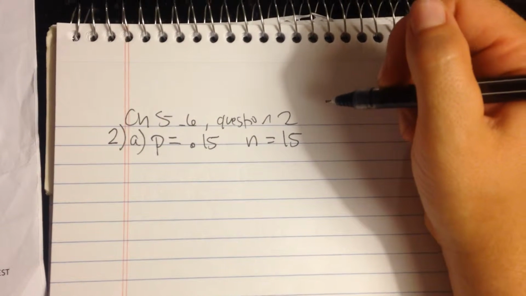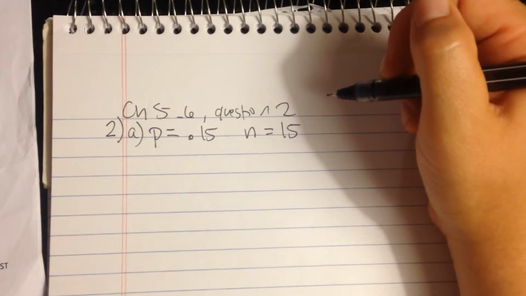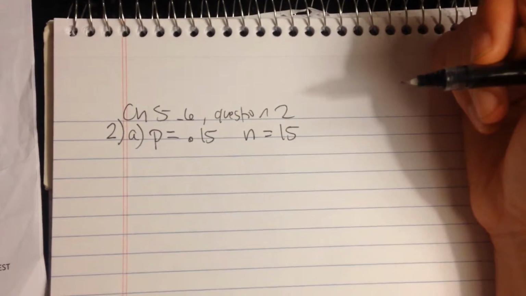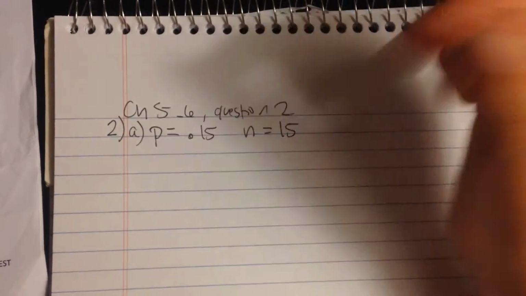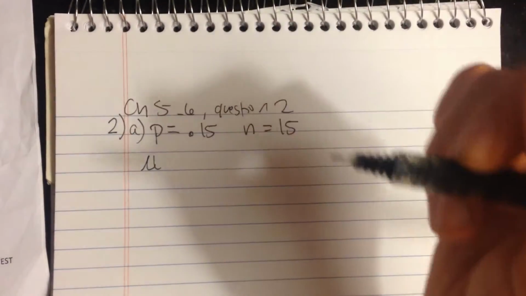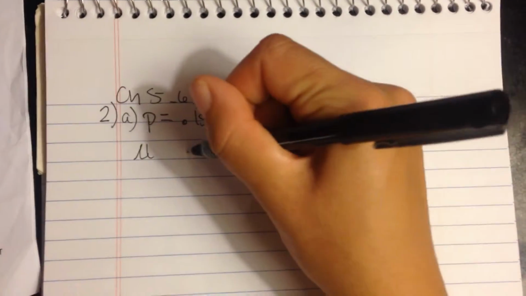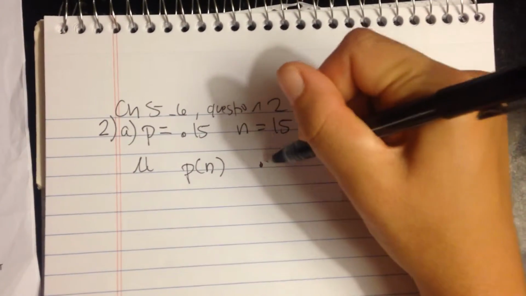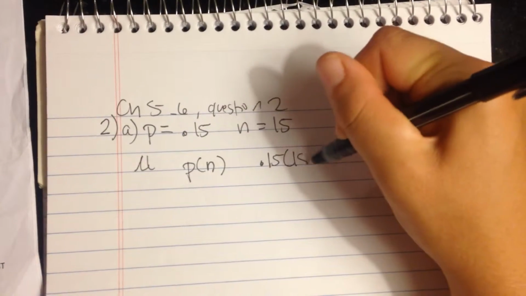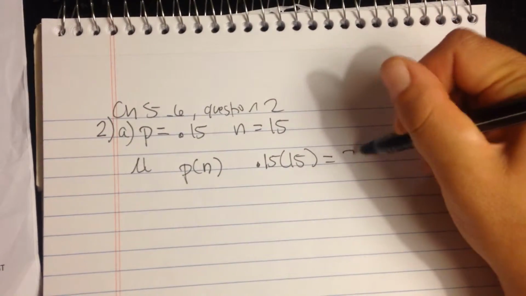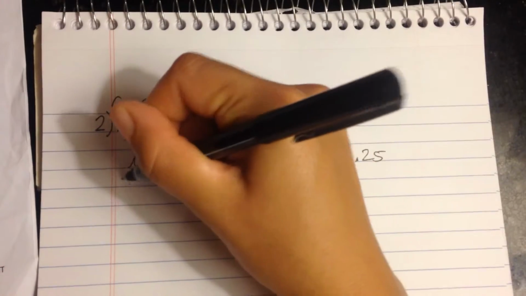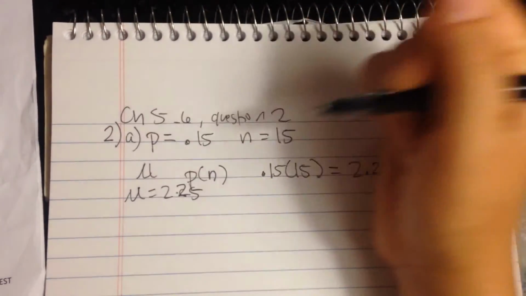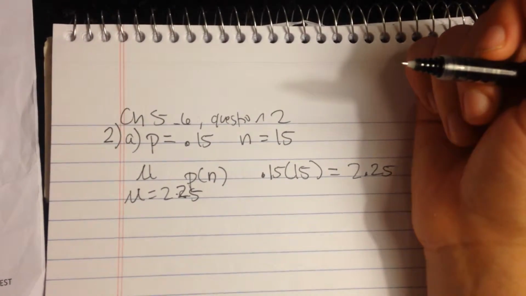The question for A is, what is the expected number of students who will have registered on a pass-fail basis? So that means they're asking for the expected number or the mean. They're looking for the mean. And the mean you find by multiplying P by N. So we multiply 0.15 by 15, and it equals 2.25. So the expected number of students equals 2.25. Okay.